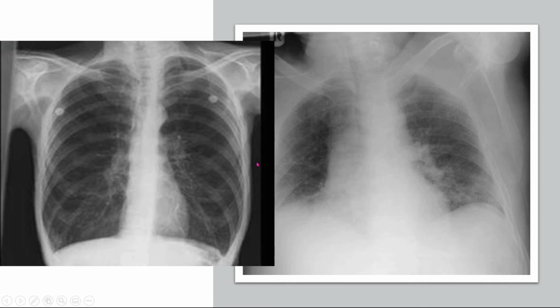Compare with the obstructive. Here the obstructive lung is hyperinflated, pushing the diaphragm downward, and here the lung shrinks, and there is riding up of the diaphragm on both sides.